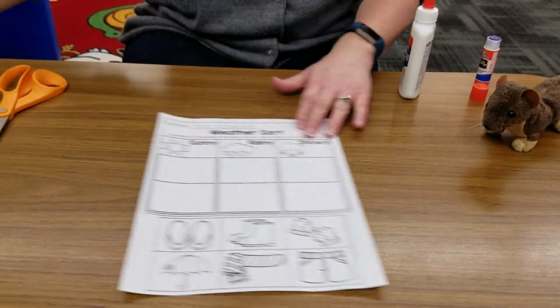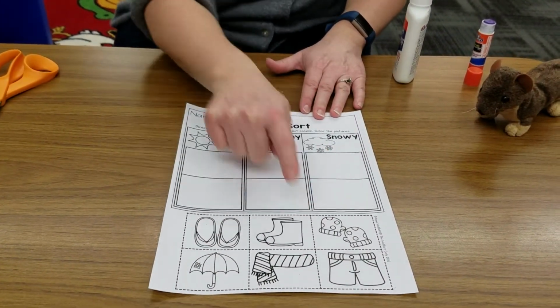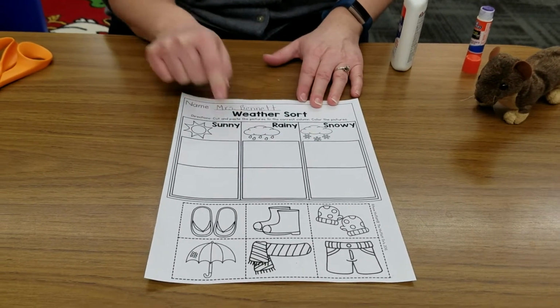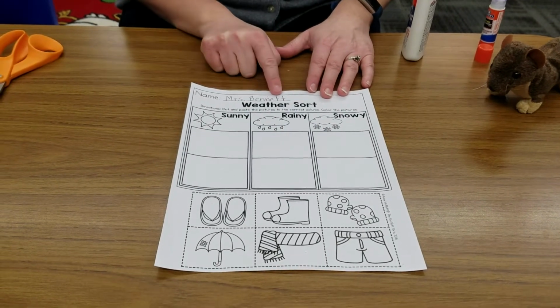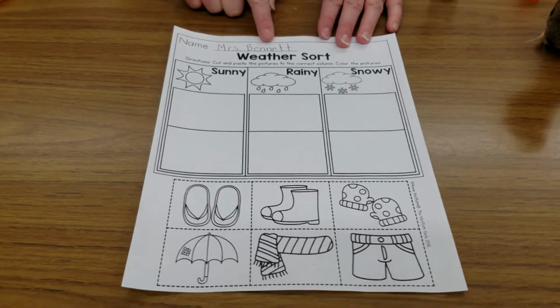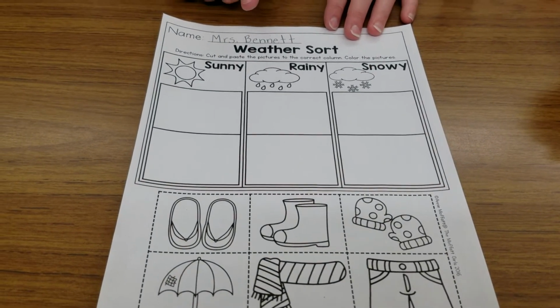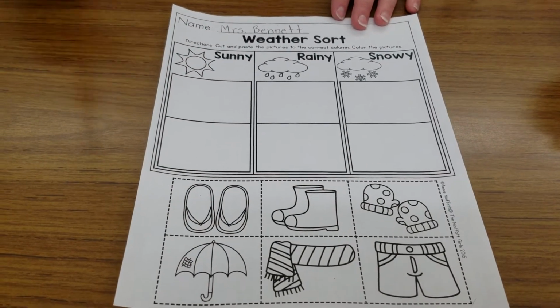Okay, so weather sort. This is talking about what kinds of clothes we wear in different kinds of weather. So the first thing you're going to have your child do is write their name at the top. Remember, they can trace what you've written, or you can have them copy their name tag. Either of those is fine. So I'm going to go ahead and cut out all of the pieces of clothing.